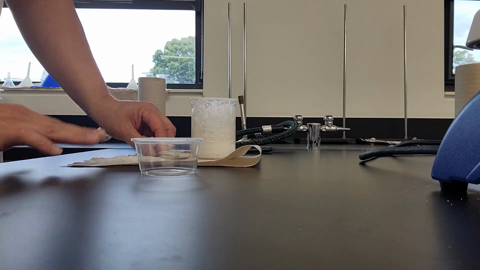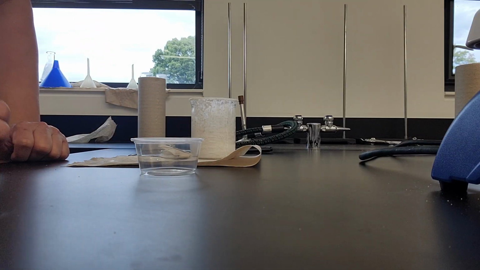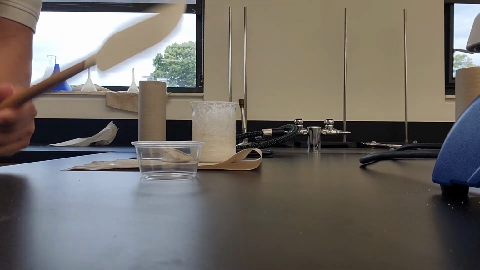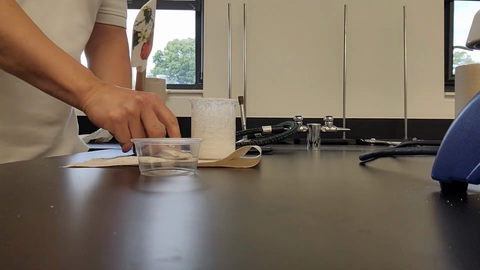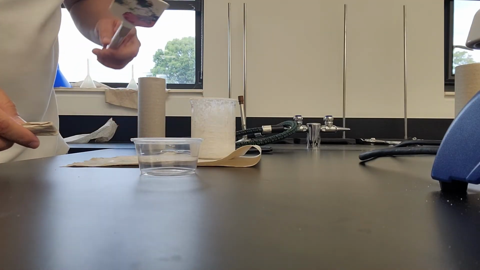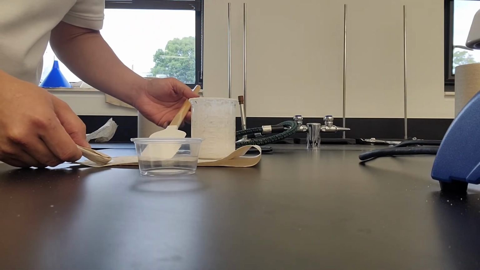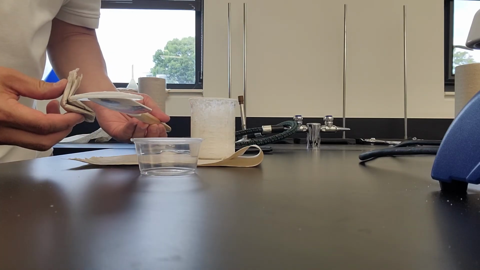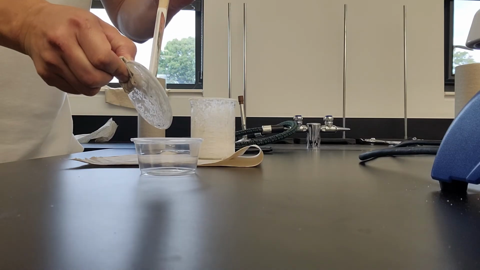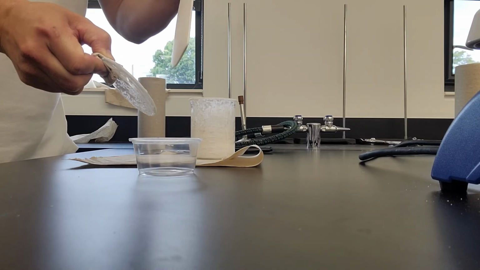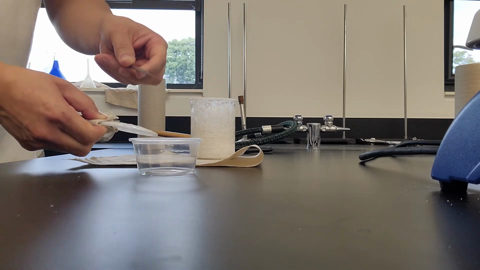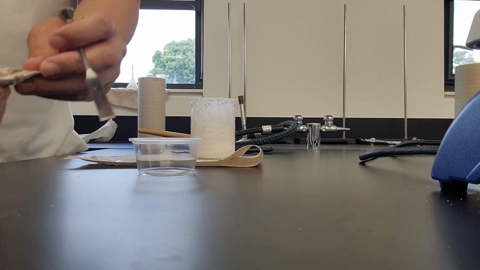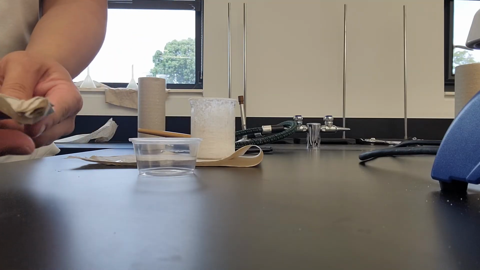That's still pretty hot, so I'm gonna see if I have my rubber spatula. All right, back with my rubber spatula, and at this point, even if it burns me, I'm running out of time, so I gotta do this. That's not gonna work well. Go back to my metal spatula.